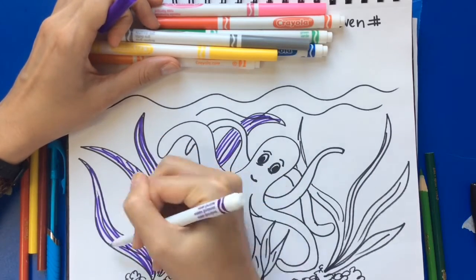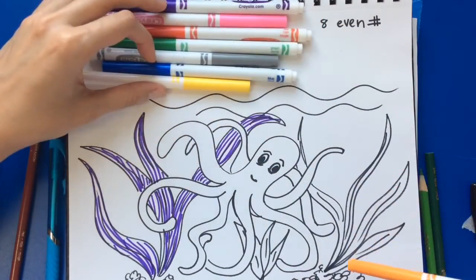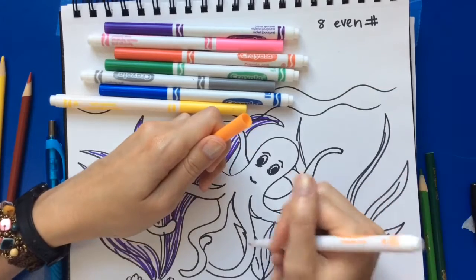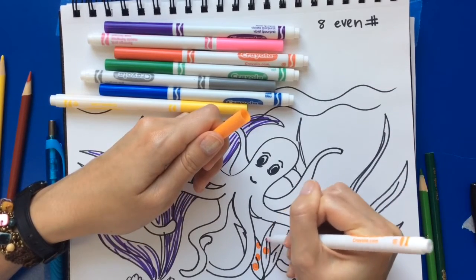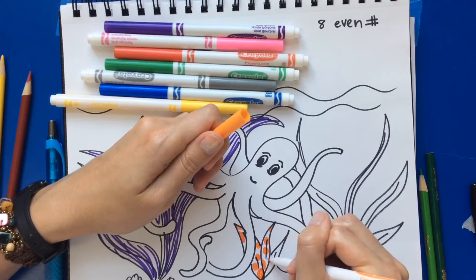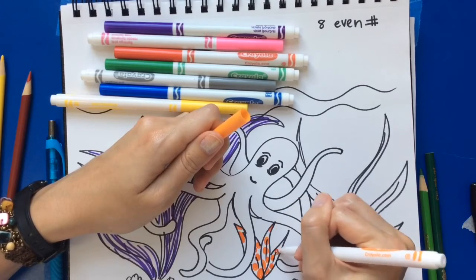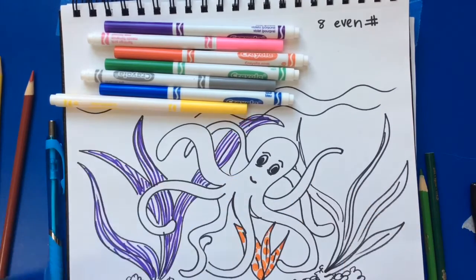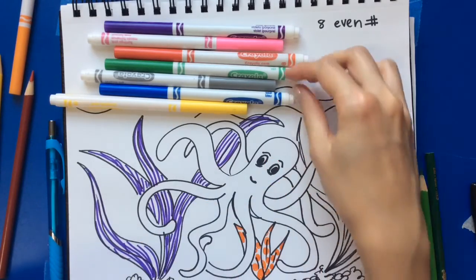What if this kelp here was made with polka dots? What other patterns can you think of?